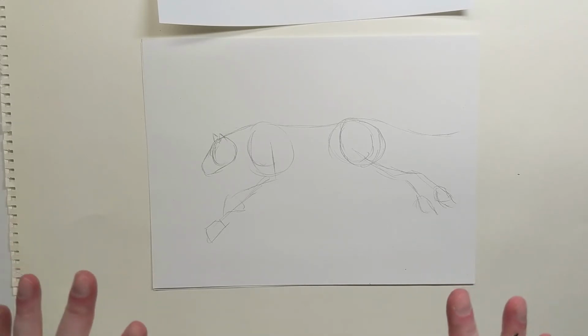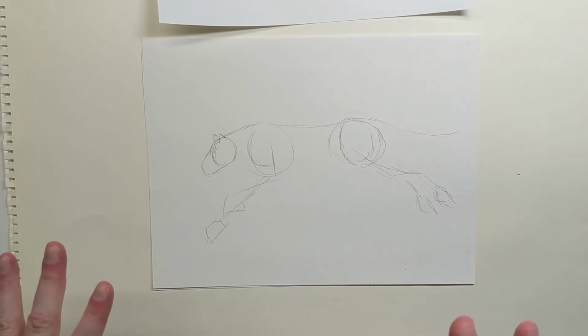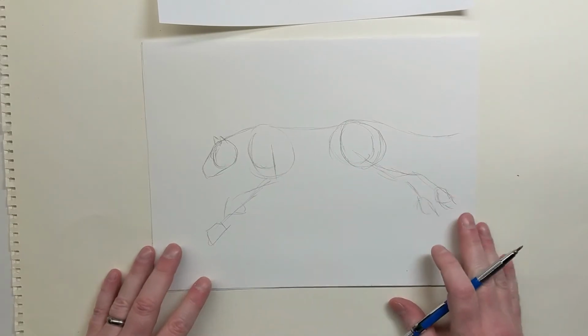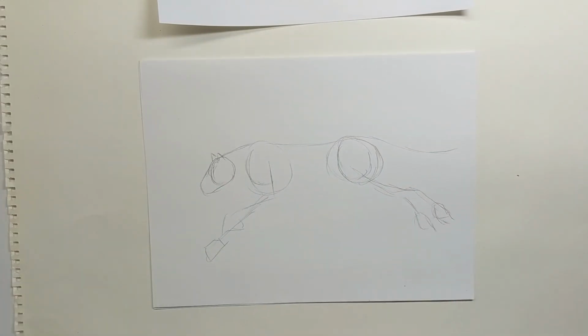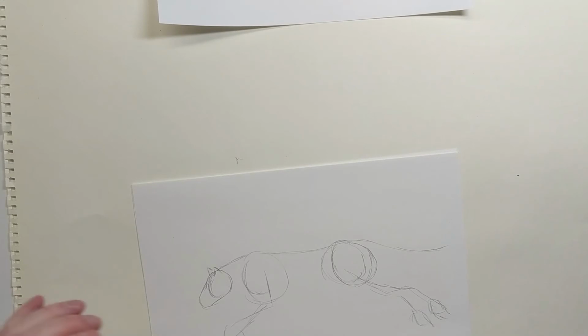Now, I'm going to go to step 2, which is starting to break this down into cylinders. Let me show you a little bit of that.